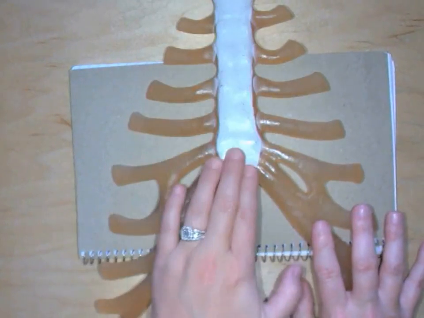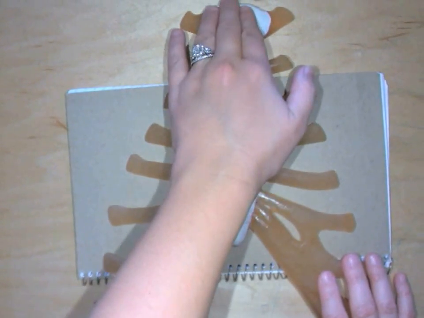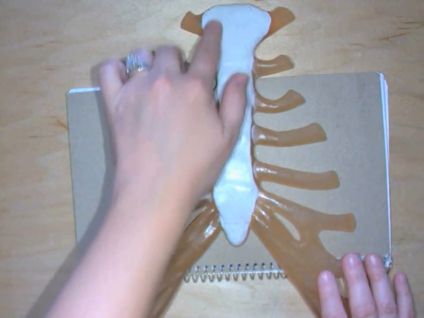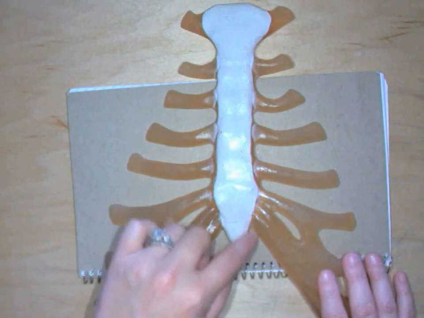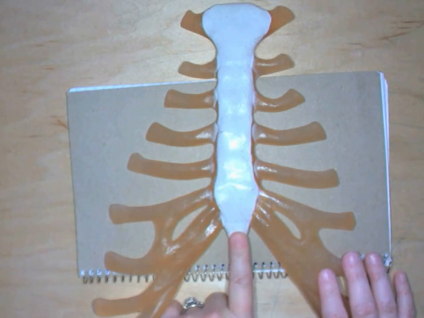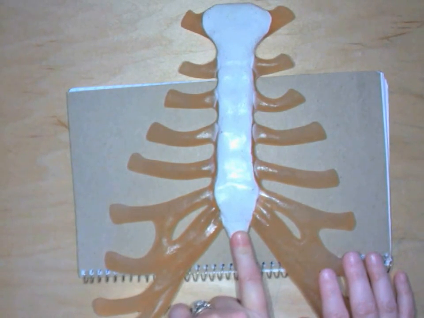This is the sternum, of course, right here. And so the superiormost portion is called the manubrium. The body is in the middle, and then this little point down here is called the xiphoid process. Starts with an X, xiphoid process.